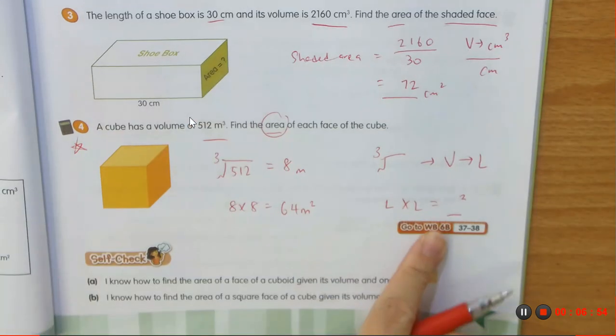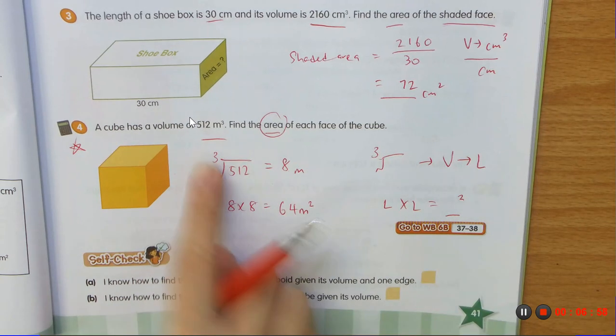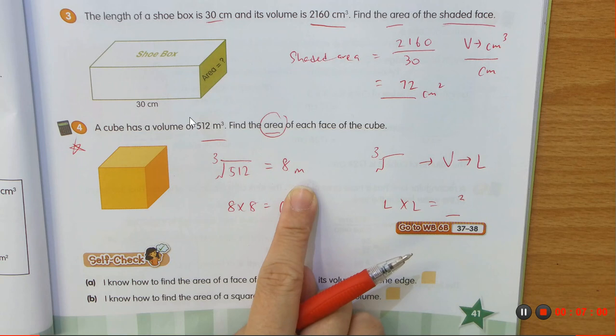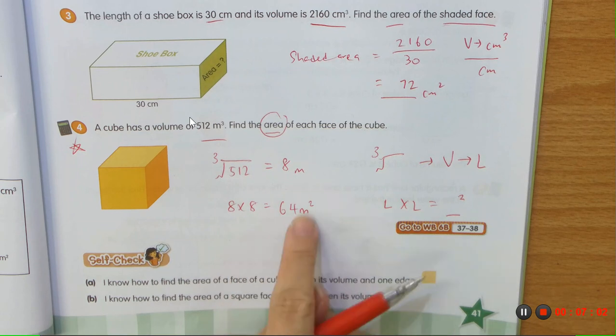Okay, the last one, this one is the most important one. Common mistake. Because after square root, you actually go straight down to length. Then from length, you still need to multiply.